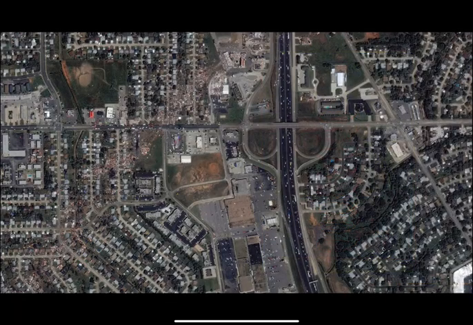I want you to look at this photo. In this photo, we have a picture of the path of a tornado. Do you see the tornado's path? Look to the left side of your screen. Do you see it now? It is a diagonal line from the bottom left corner to the upper center of your screen.